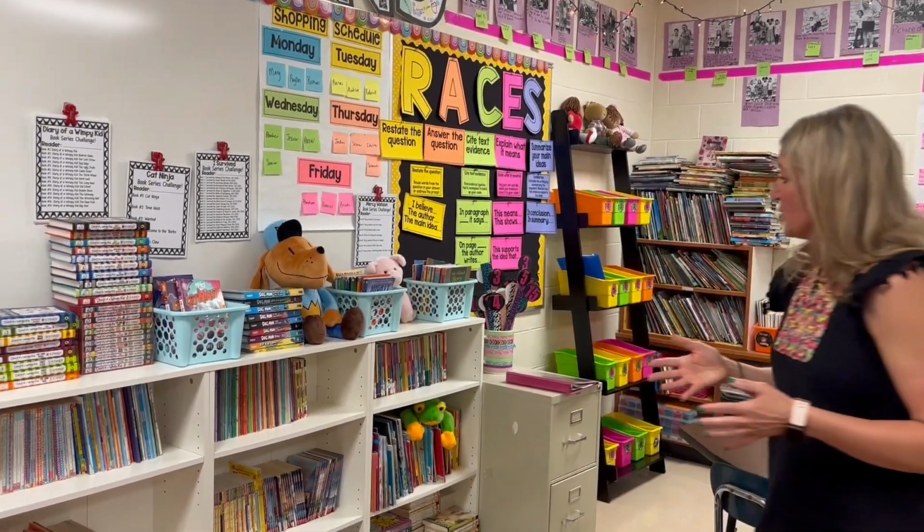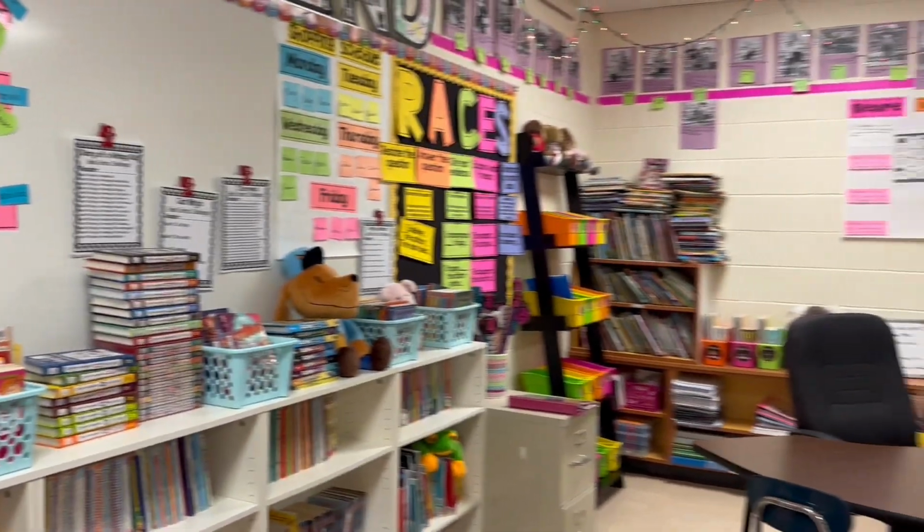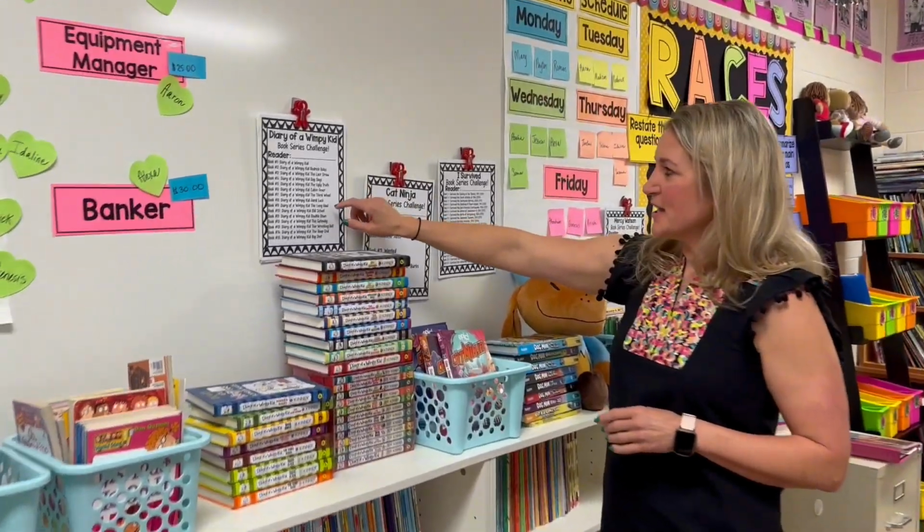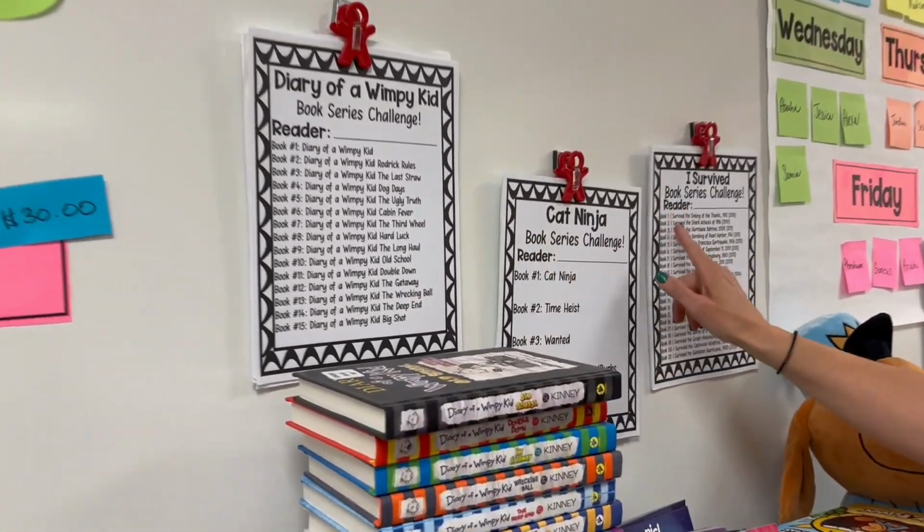Some of the other things that we teach at the beginning of the year is how to take care of the books, how to treat the books with respect, and how kids know what is a just right book for them to read. Where you can see here that we have some book series challenges going on.